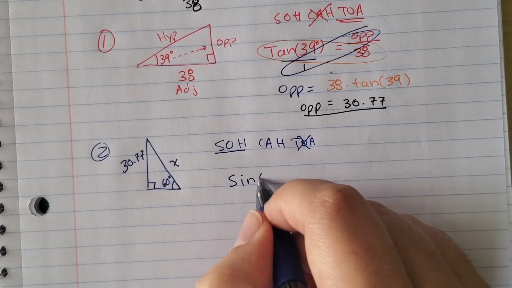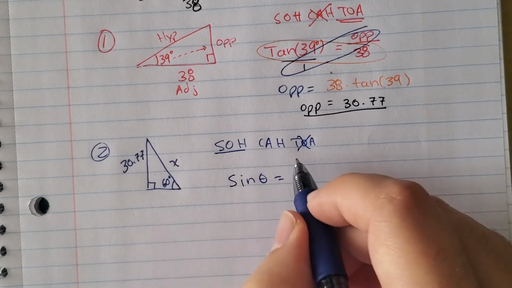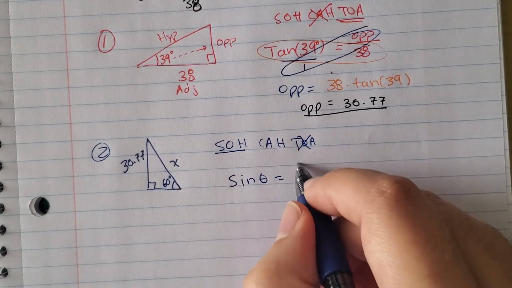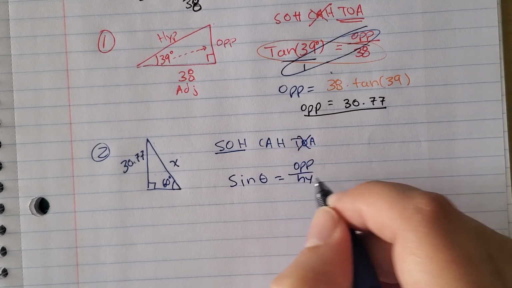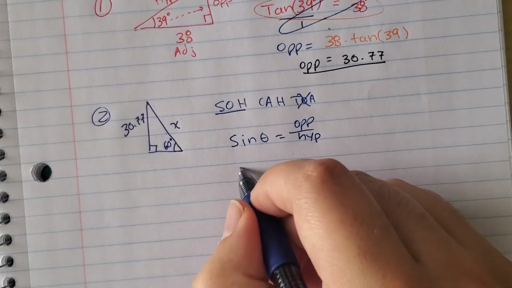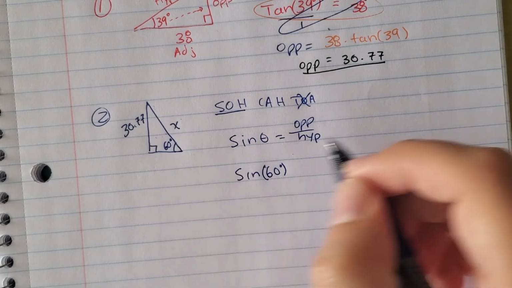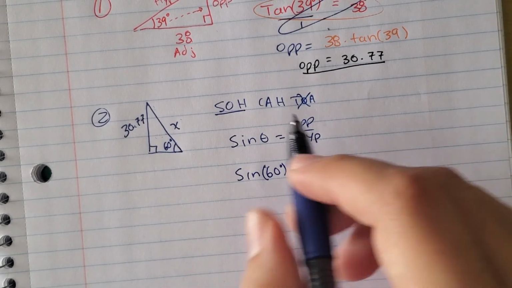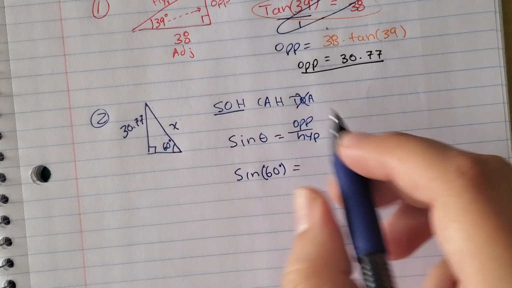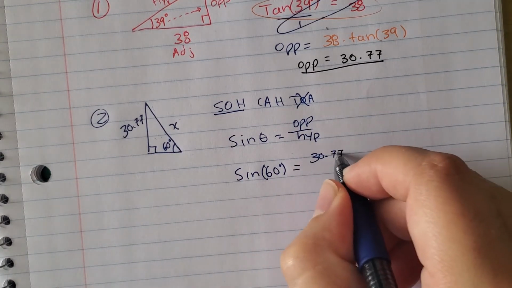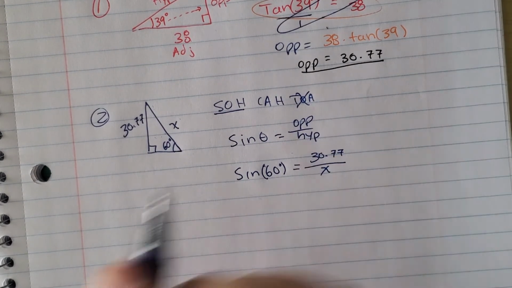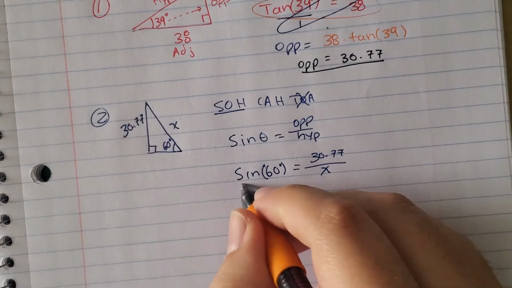So I have sine of theta is equal to the opposite over hypotenuse. Let me plug those numbers in. Sine of 60 in this case. Remember, I'm trying to stay away from the 90. I have to use another angle. And then I know the opposite is 30.77, and I'm trying to find the hypotenuse, which is x. So put this over 1.